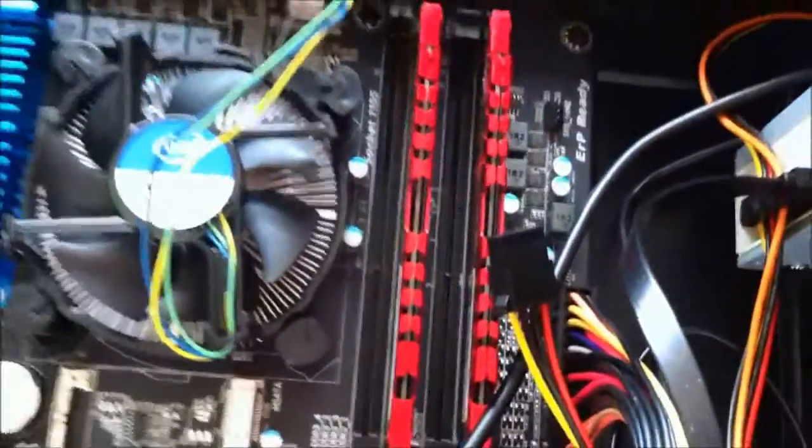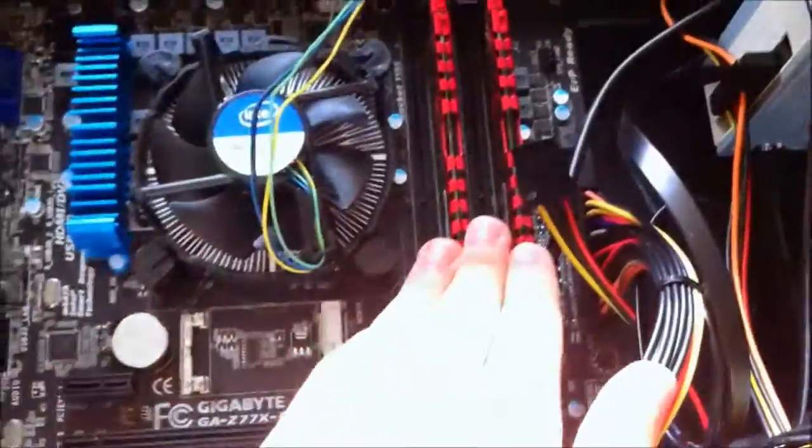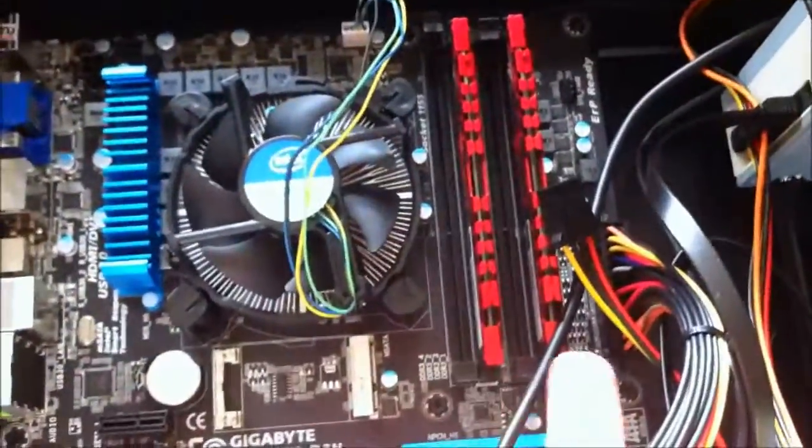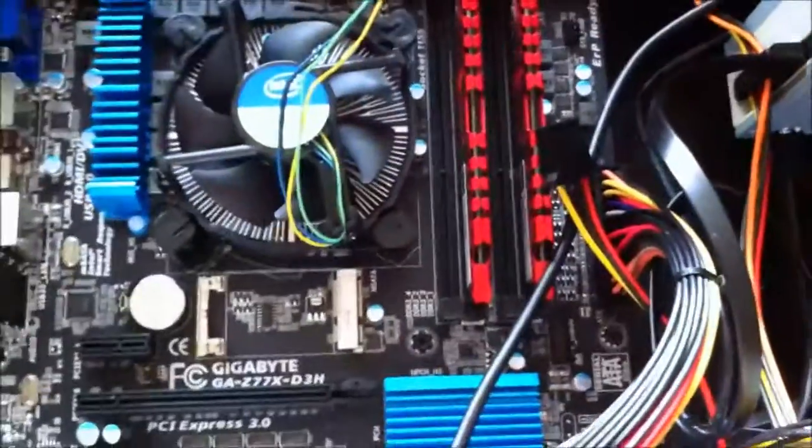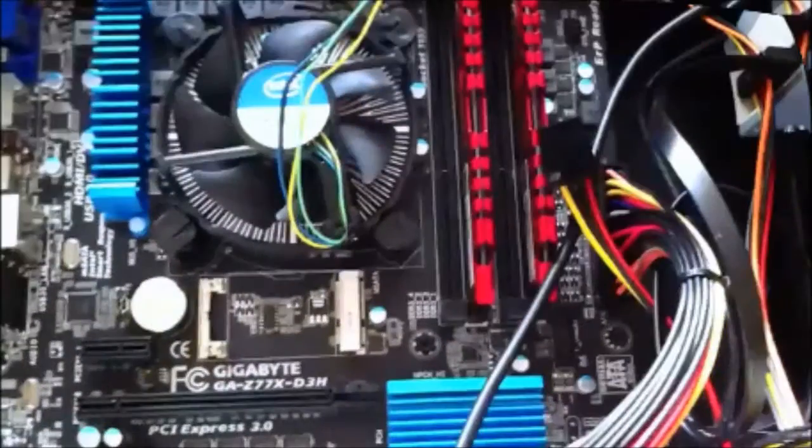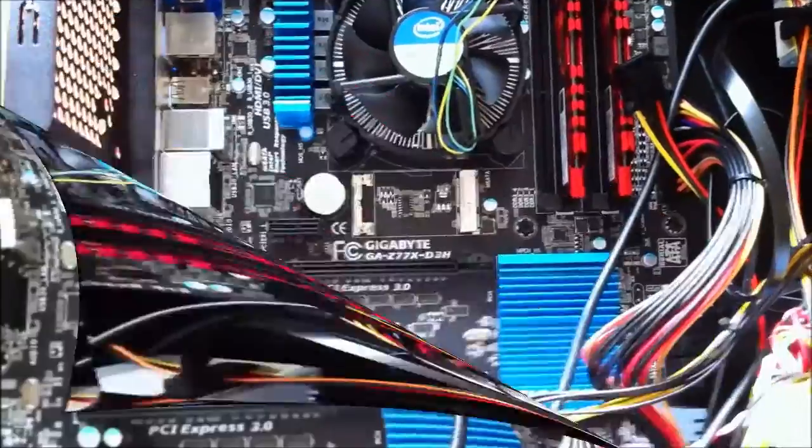There are 2 latches on both sides of the memory, here and here. Just press the memory down, you may hear a sound of a click. That means the bar is mounted successfully. You may notice here that I have installed 2 bars. Each of them has 4 GB memory, so together I have 8 GB memory, and they are automatically organized into 2 banks.